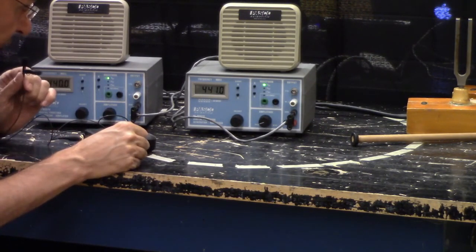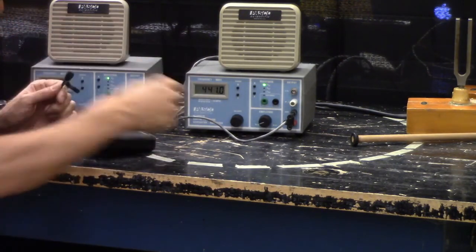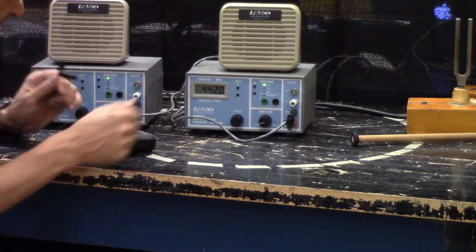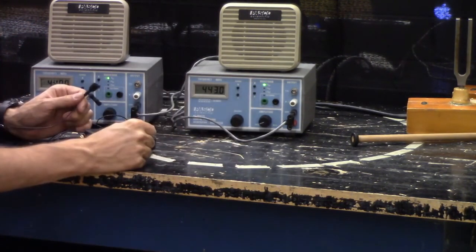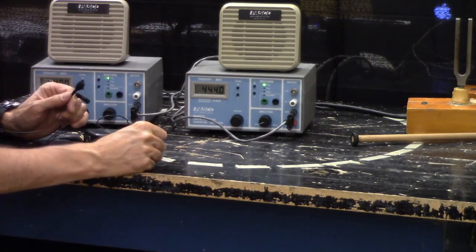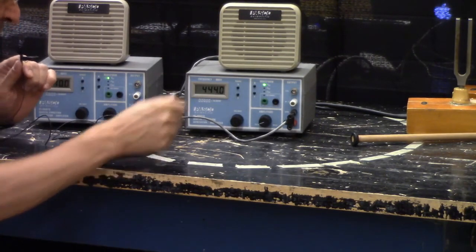Now let's make that one be 442 hertz, so 442 and 440. Now let's make it 443. 444. Okay, now let's go back down to 441.